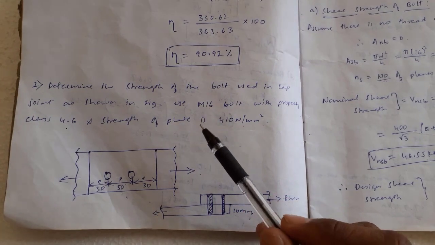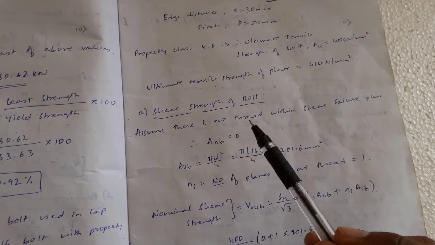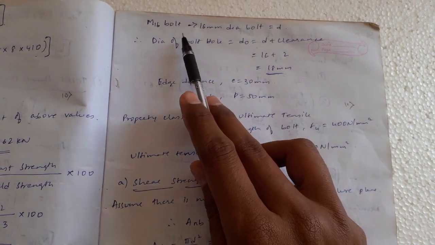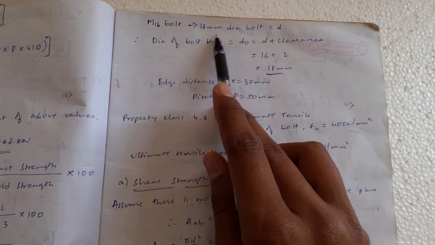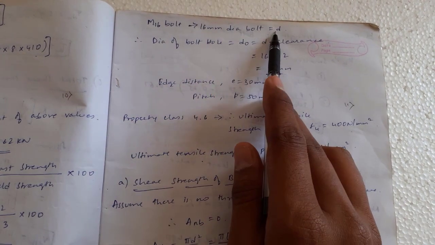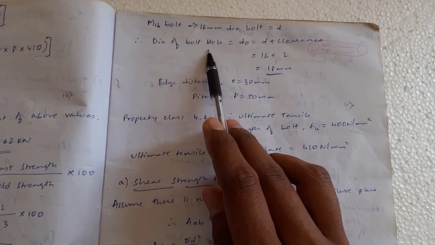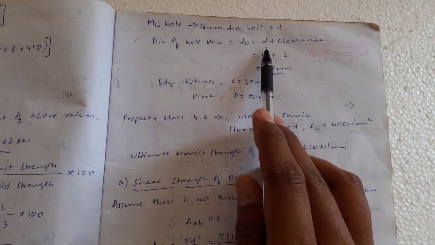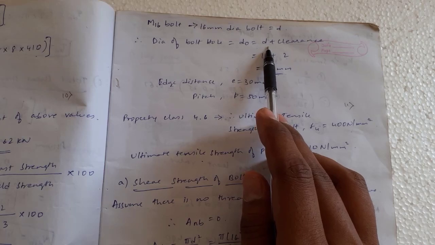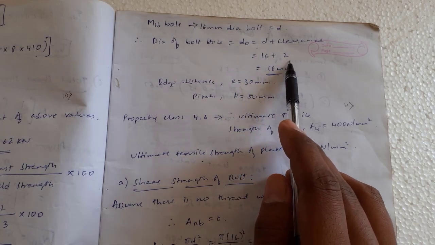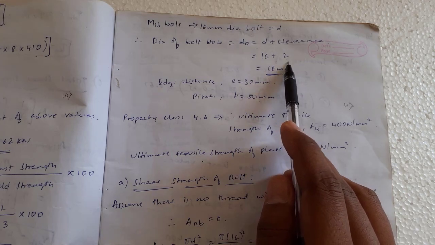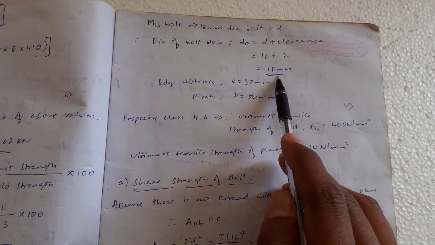So now we have to first write the given data. What are all the data they have given? First is the M16 bolt. If it is M16, then the diameter of the bolt is 16 mm. Next, diameter of the bolt hole. The formula is D naught equals D plus clearance. D is 16 mm, so 16 plus. If the diameter is between 16 to 24, then the clearance is 2 mm. So 16 plus 2, that is 18 mm.